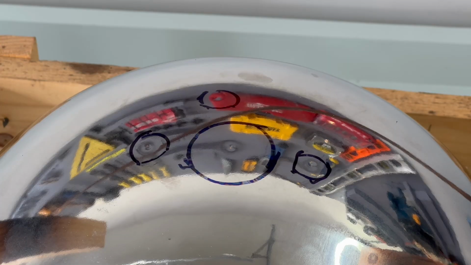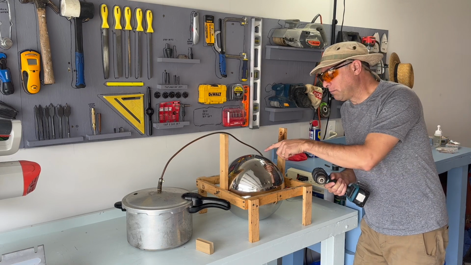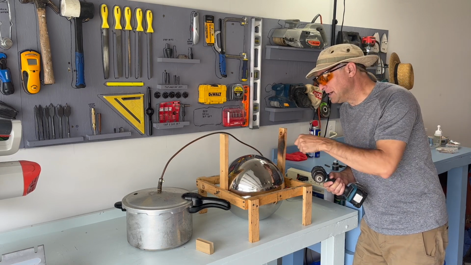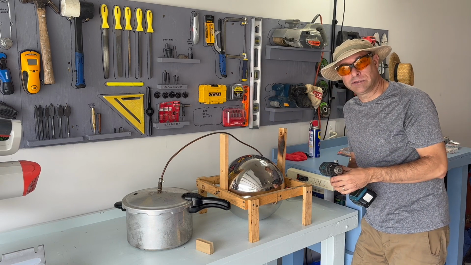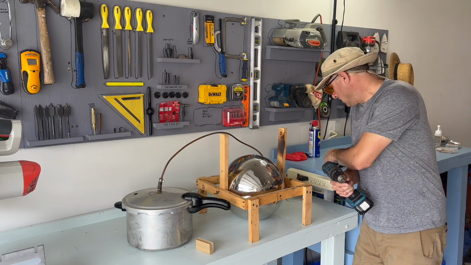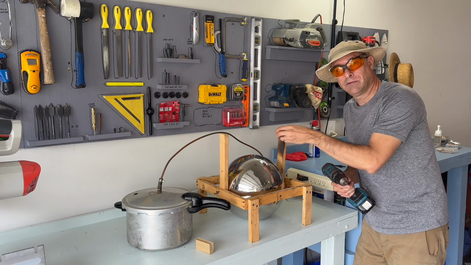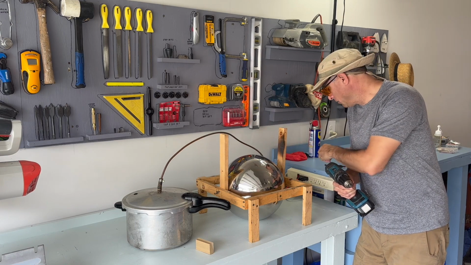There, 4 indents. Now what I'm going to do is take this small drill bit and make 4 pilot holes in each of those indentations, and then I'll use the step bit to widen those holes so that the fittings will attach snugly without depending completely on the JB weld.